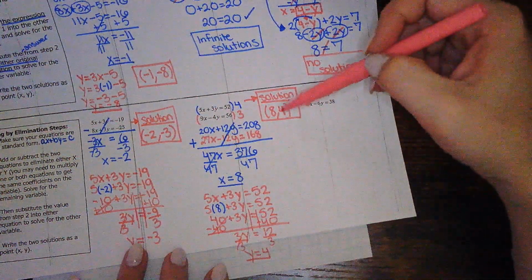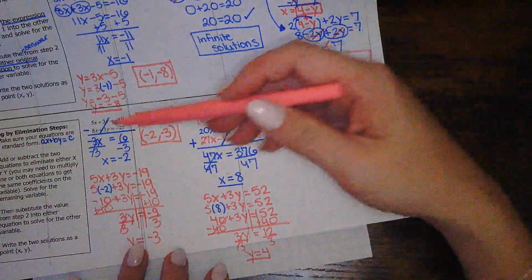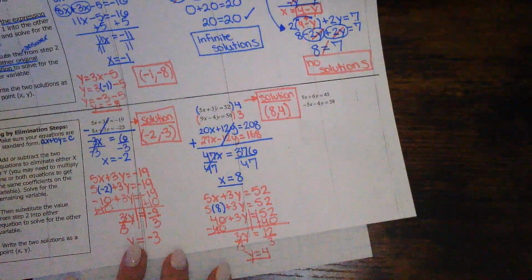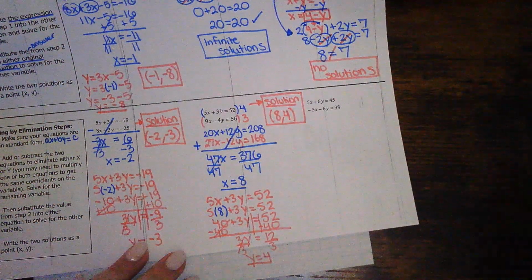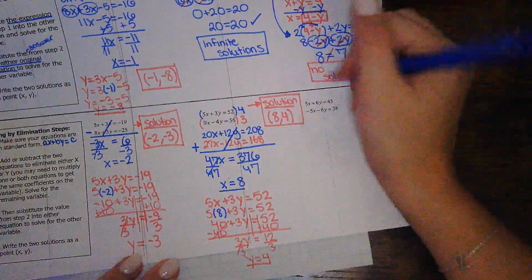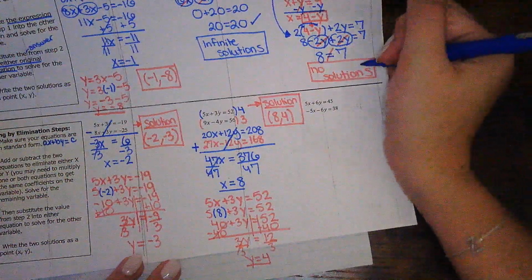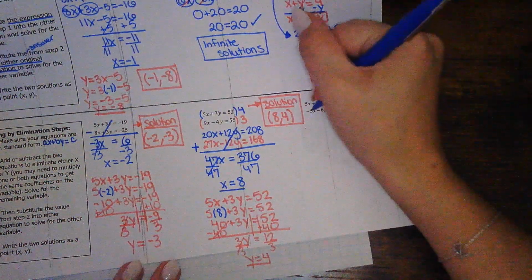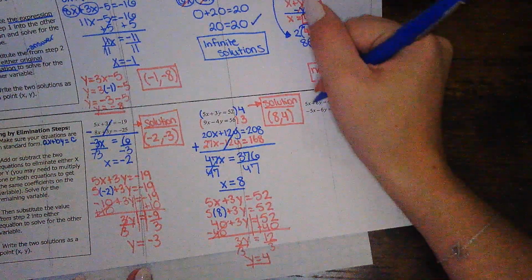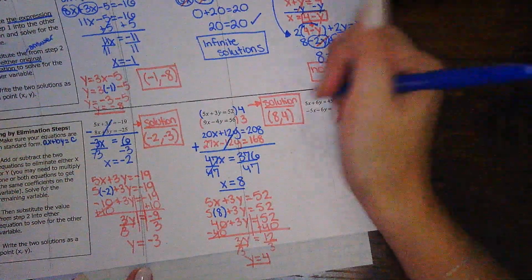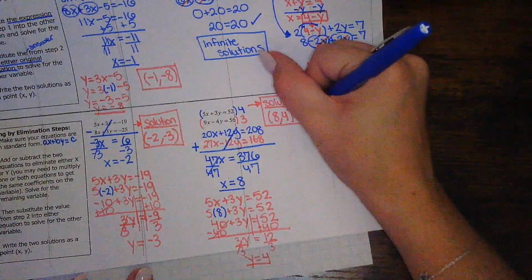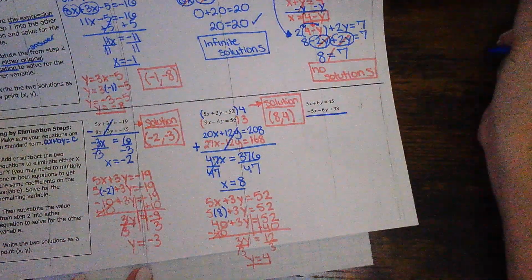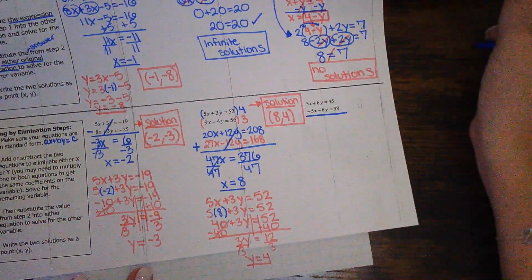Okay, and remember, these are the points where these lines would intersect one another on a graph. All right, last one. Both of these equations are in standard form, and actually both of the coefficients of x and y match. Okay, so I don't have to do any multiplication of these equations. I can just go ahead and decide whether I'm going to add them to one another or subtract.